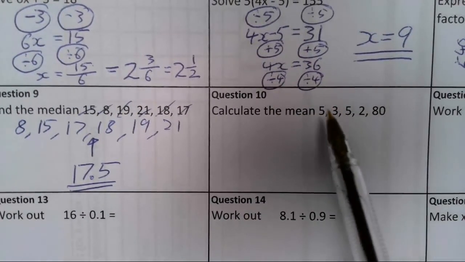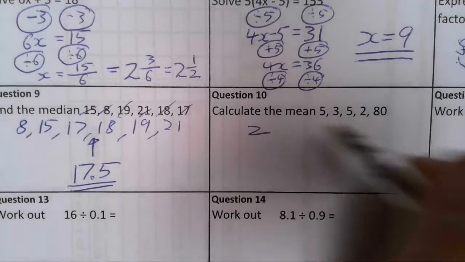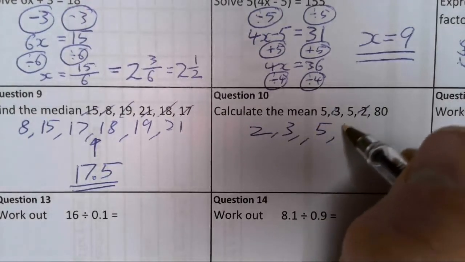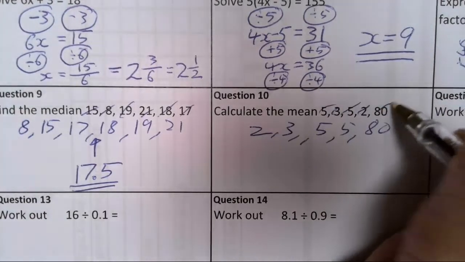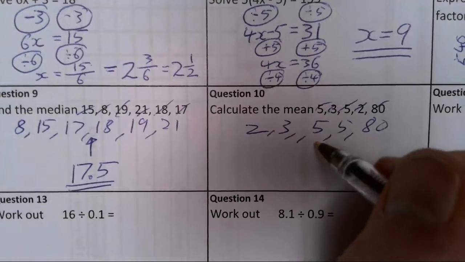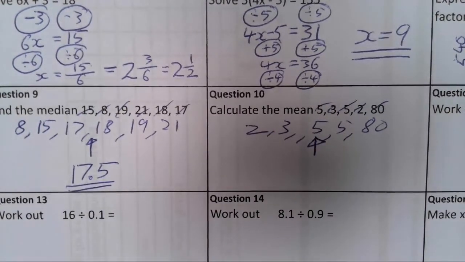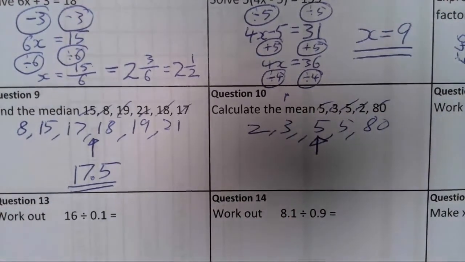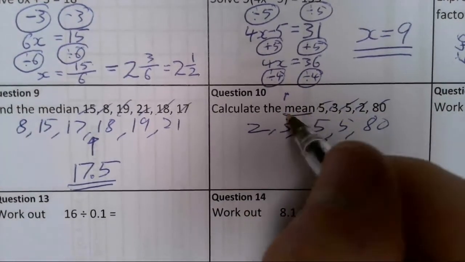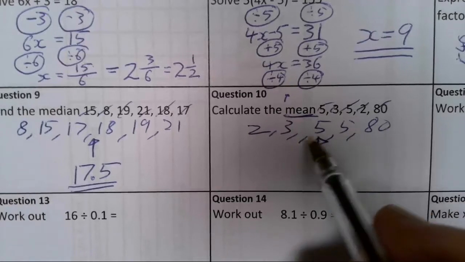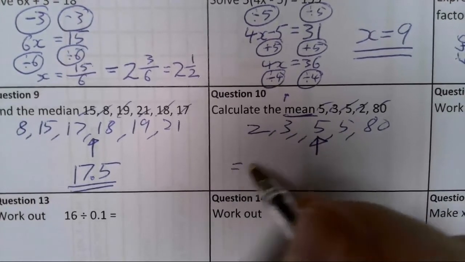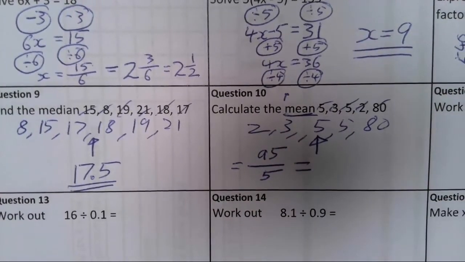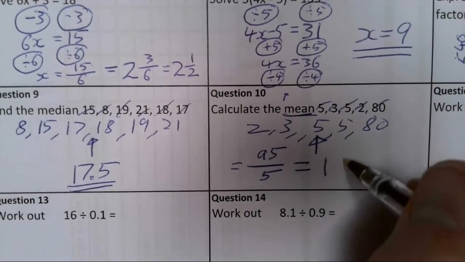Go on to the next one. So this one, again, put in order. 2, 3, I've got 2 5's, and I've got an 80. Now this time I've got an odd amount of numbers, so the median is just the middle of those ones, which is 5. Oh, it's the mean for this. So mean I've got to add up and then divide by how many there are. So read the question carefully. Okay, 5, 10, 15, 95. Divided by 5 numbers that there are, and that's going to come to 19.